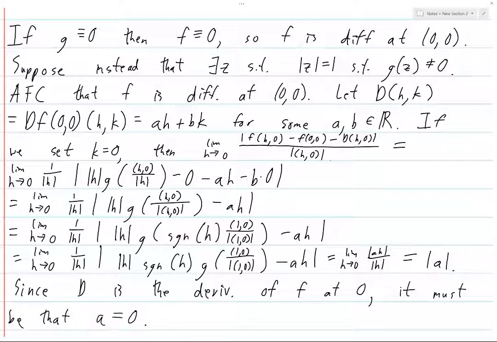For d to be the derivative, the limit as you approach the origin in any way has to equal 0. In particular, the limit as you approach the origin with h varying and k fixed will give you 0. Since this limit gives you a, and the limit needs to equal 0, you can conclude that a equals 0.